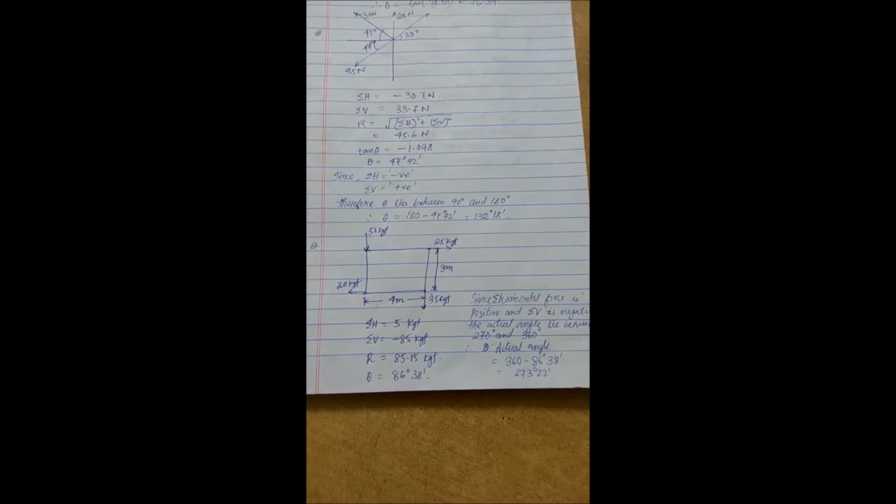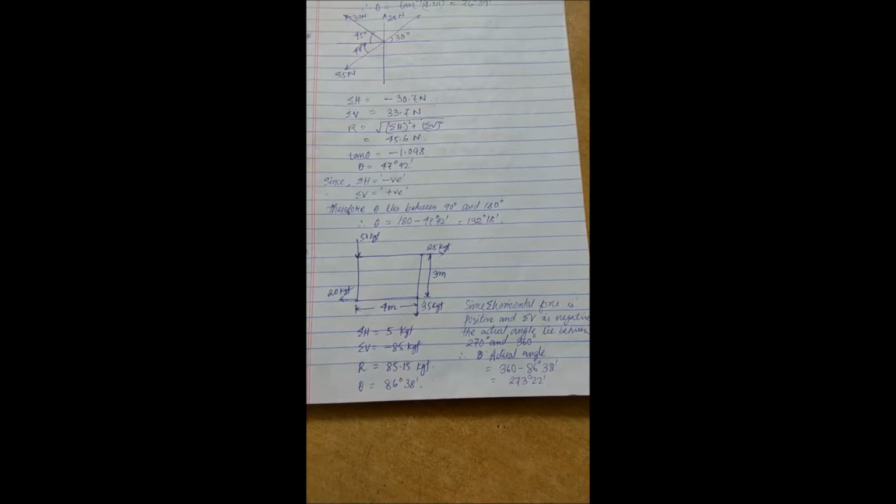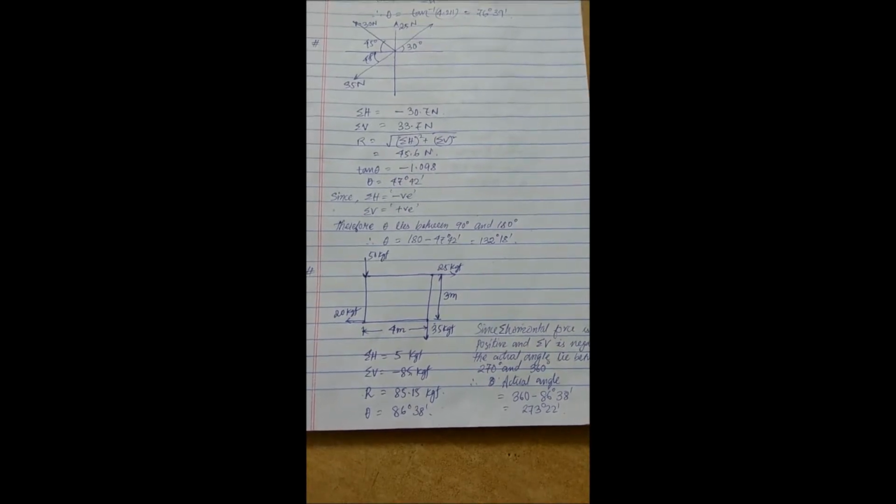So similarly, if we see the next problem, we get the summation of horizontal forces as 5 kgf, and the summation of vertical forces as minus 85 kilogram force. So we can easily find out the resultant, and it comes to 85.15 kilogram force, and the angle which the resultant makes with the horizontal is around 87 degrees.